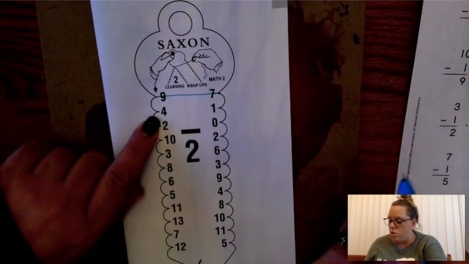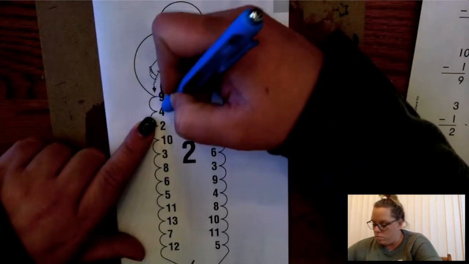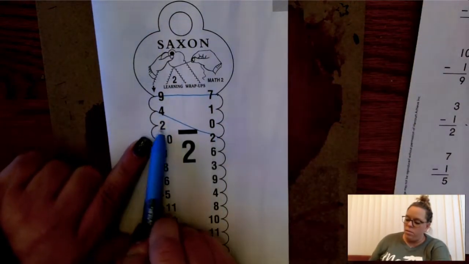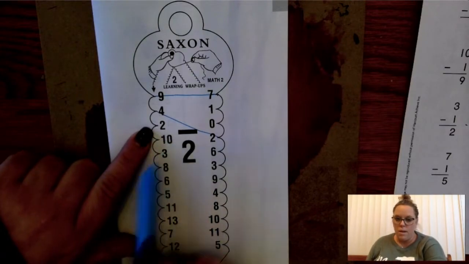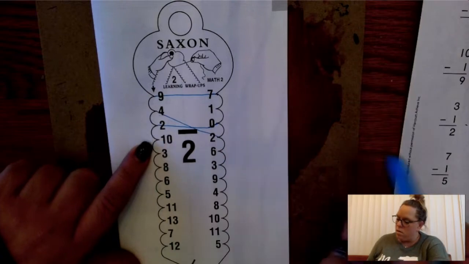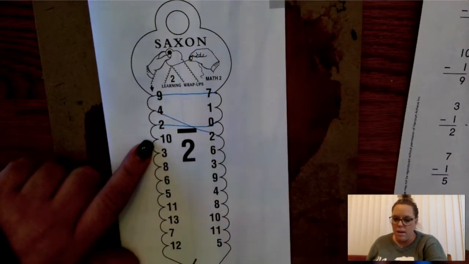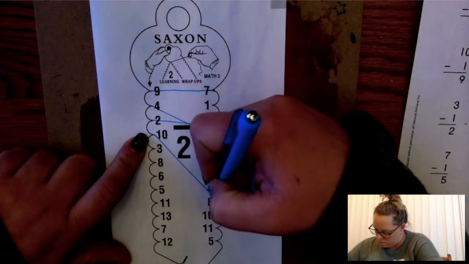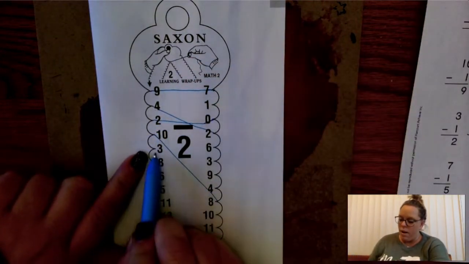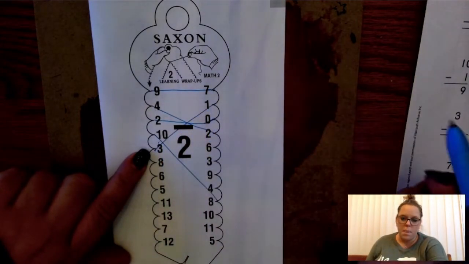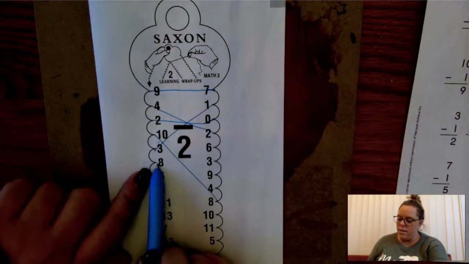4 minus 2 is 2. You wrapped it around to the next number. 2 minus 2 is 0. Wrap it around. 10 minus 2 is 8. Wrap it around. 3 minus 2 is 1. Wrap it around to the next number. 8.